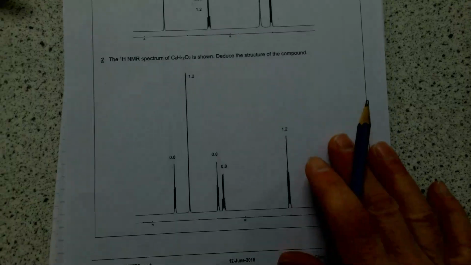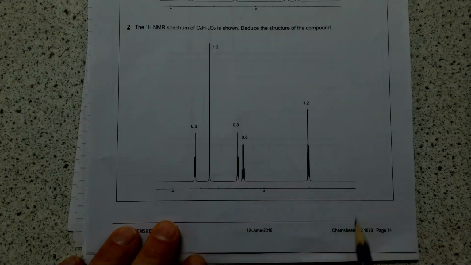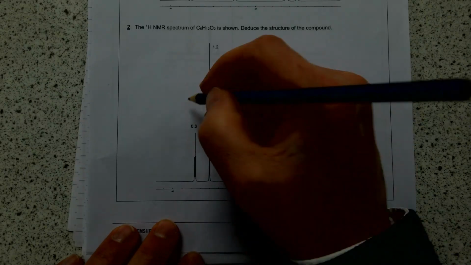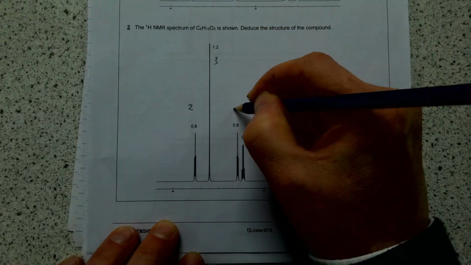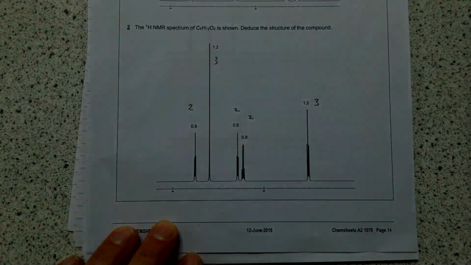And so this one here underneath, if we divide all of those numbers by 0.4, you'll realise you've got a 2 to 3 to 2 to 2 to 3 ratio of hydrogen environment.